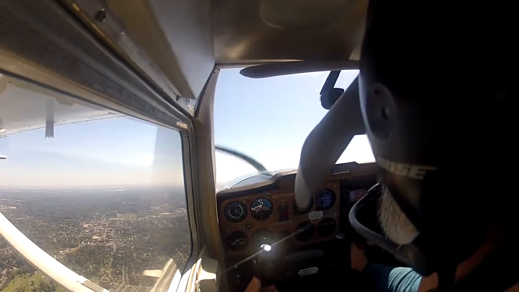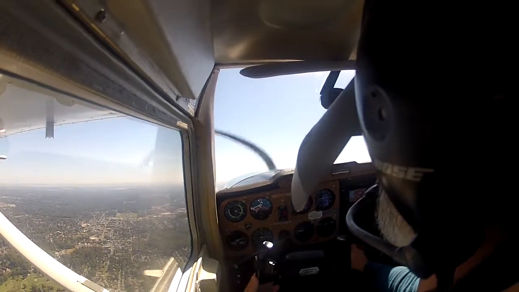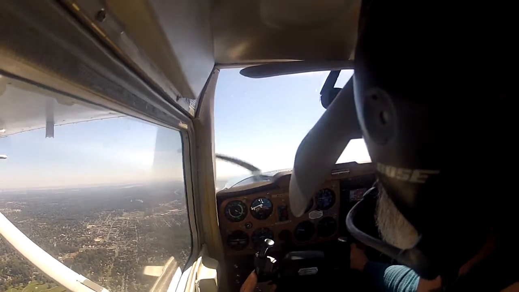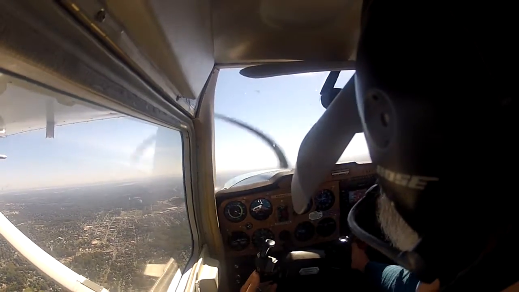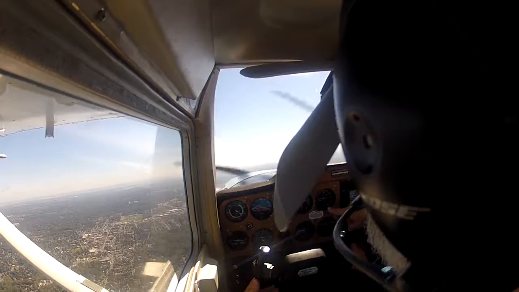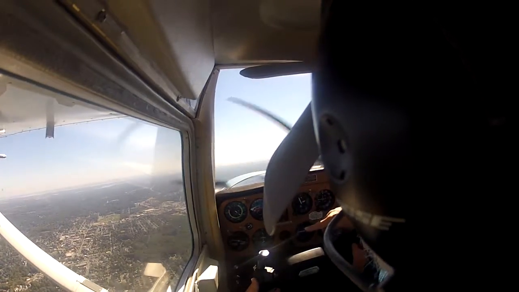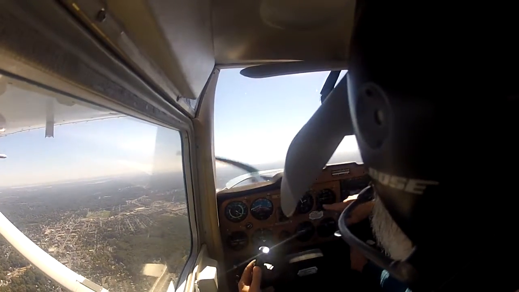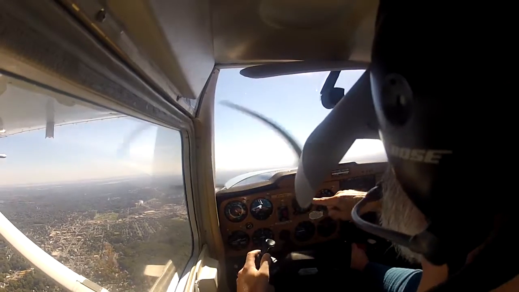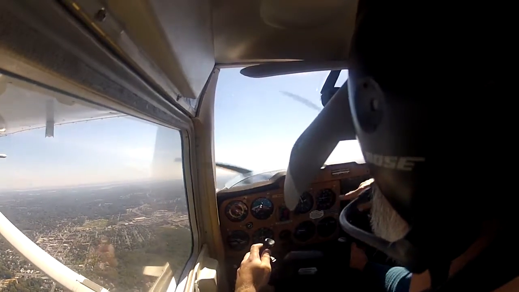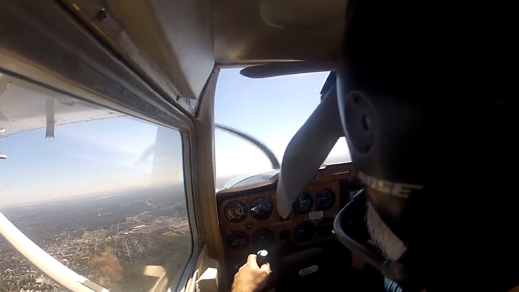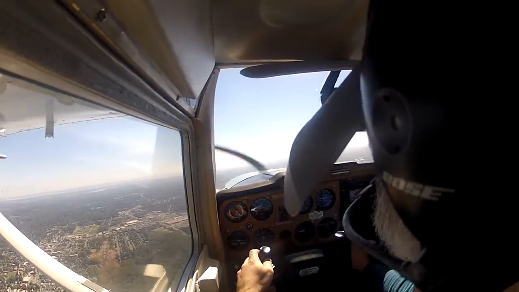If you find yourself staring at one instrument for more than a second, that's too long. Cross check. Okay, looks like we're climbing. Yep, we're climbing. Heading's 180. That's good. We're still trying to climb. It looks good. Still on the heading we want. It's that kind of pace.